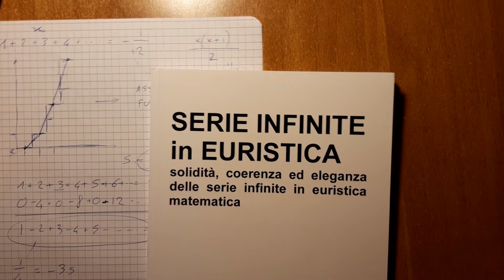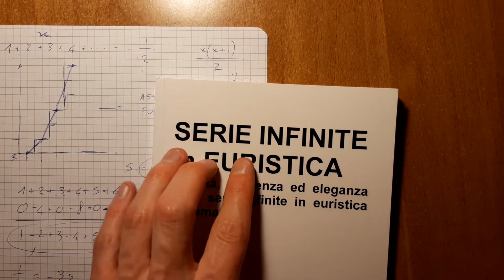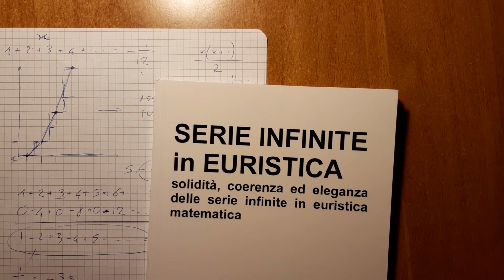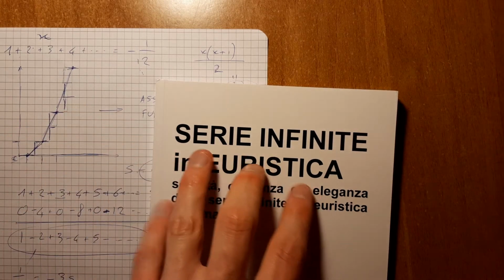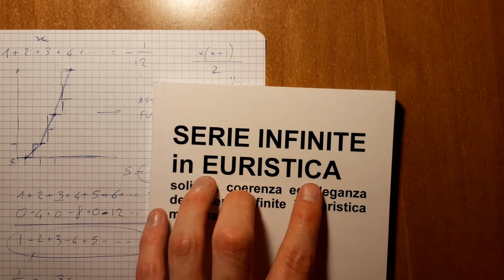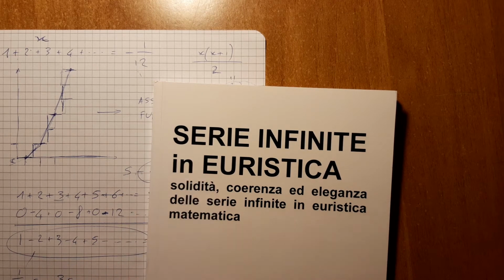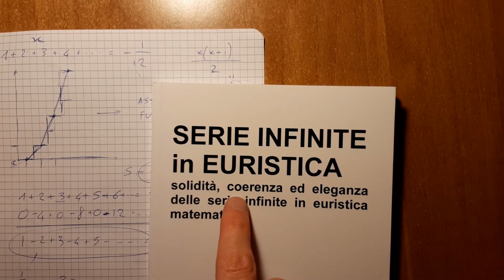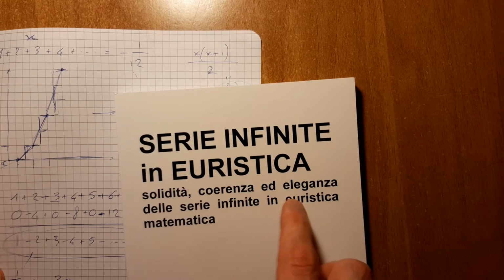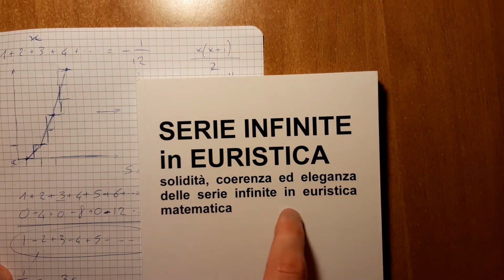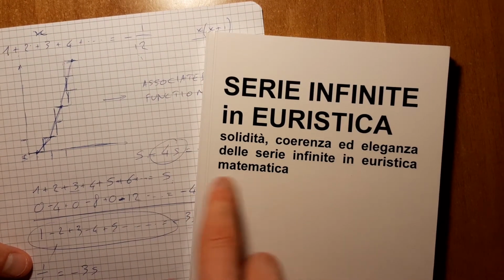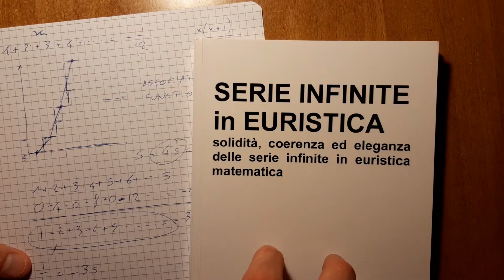Little etymology parenthesis, little etymology speech: you can see how all the words, even in English, are very similar. For example, infinite, series, the same. Heuristic, just the H behind. Solidity, coherence, just an H more, but it's a small word. Elegance of infinite series, this is different. It's "of". In heuristic, math. It's from Latin, math.